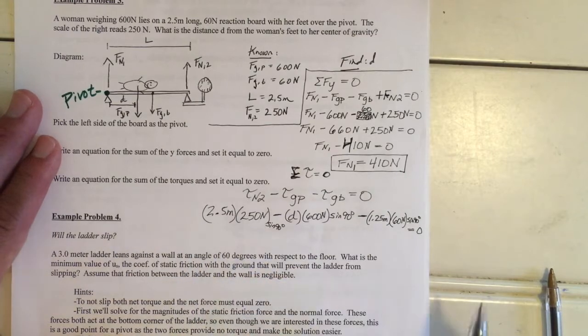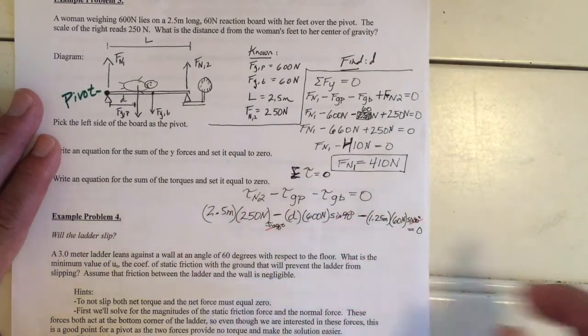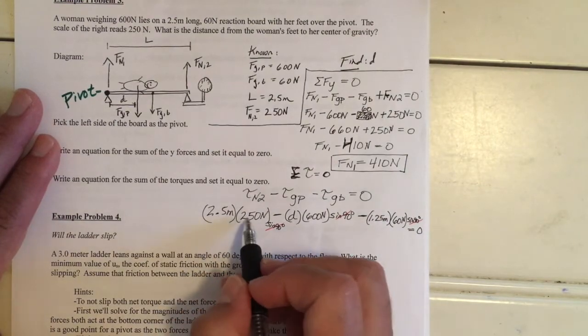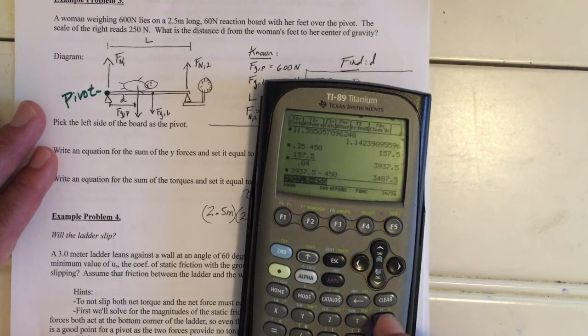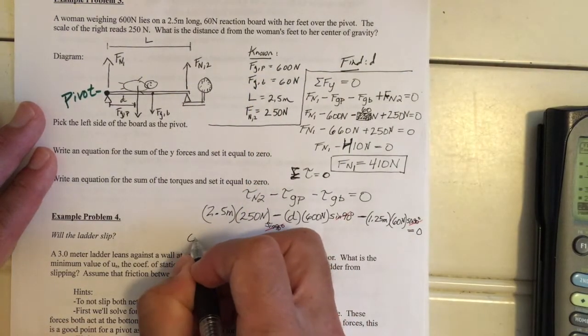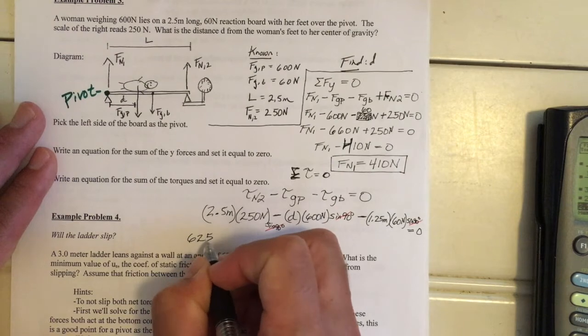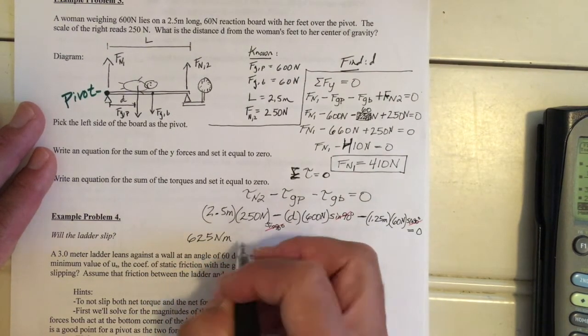All right, let's go ahead and simplify here. All these sine 90s can go away. They're all equal to 1. 2.5 times 250. Oh, what is that? Is that 625? I think it is. Yeah, 625. Ooh, it's thunder. 625 Newton meters.